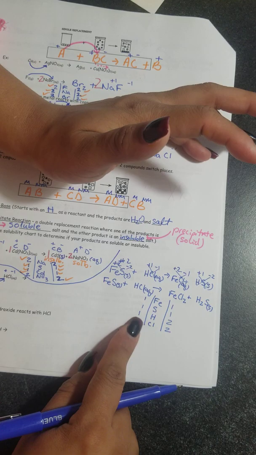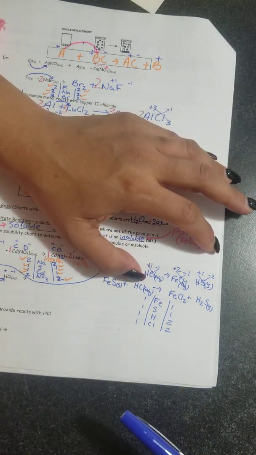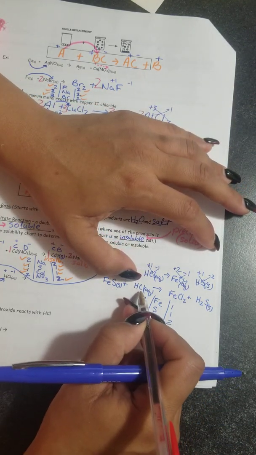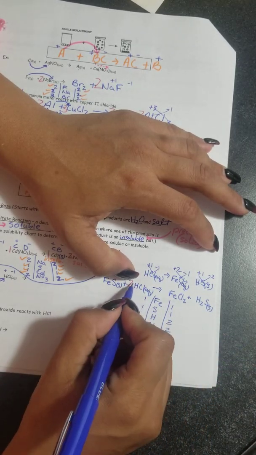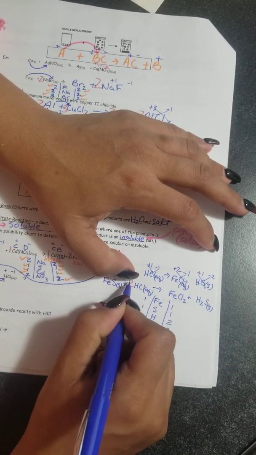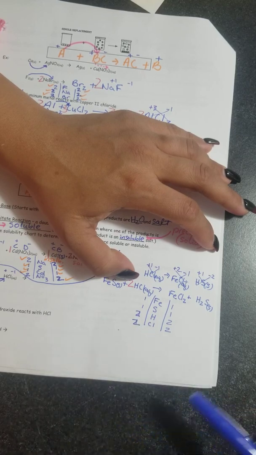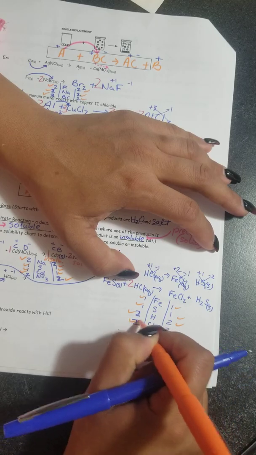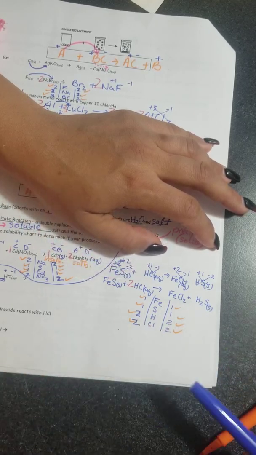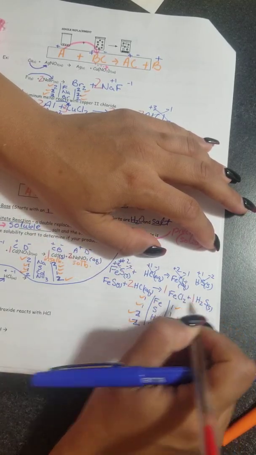I need more hydrogen and chlorine on the reactant side. The cool thing is that they're already combined. I need a 2, so let's put a 2. Let's recount. 2 times 1 is 2. 2 times 1 is 2. Am I balanced? Check, check, check, check. And if you wanted to, we can put a 1, a 1, and a 1.